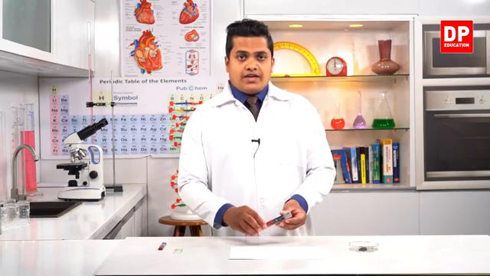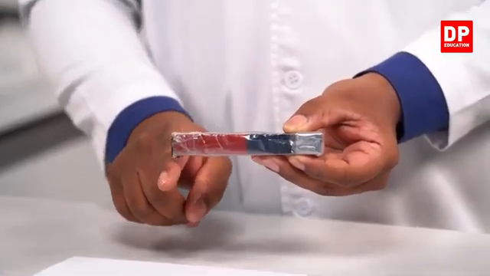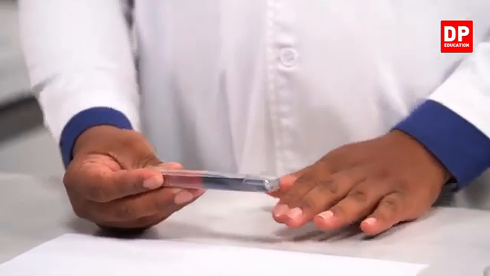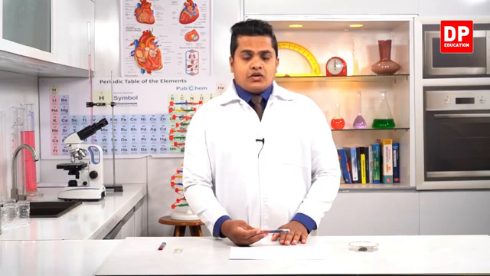You can observe that I have covered this bar magnet with a polythene cover. It's because now I'm going to drop some iron filings onto it to identify the more powerful area in the magnet.